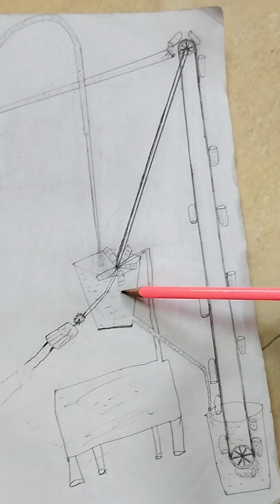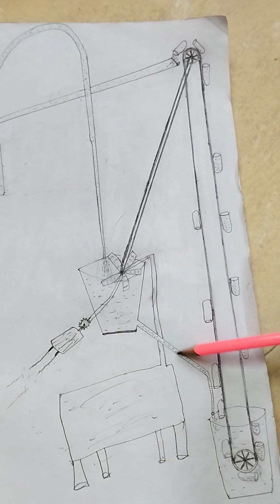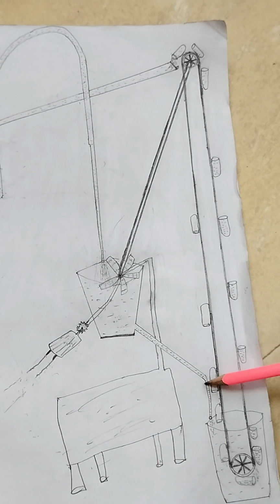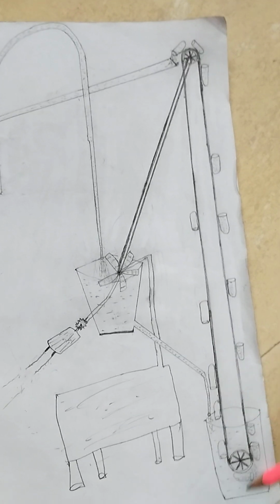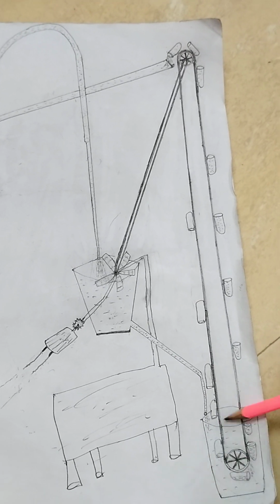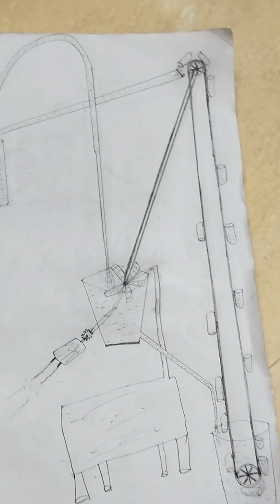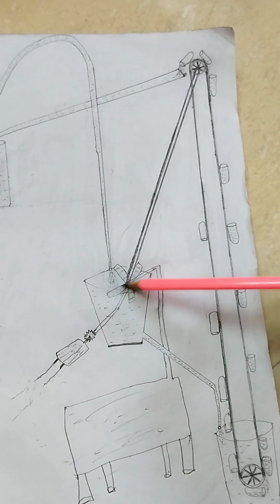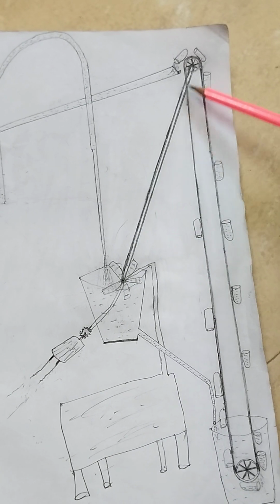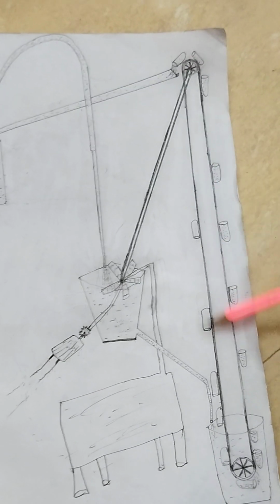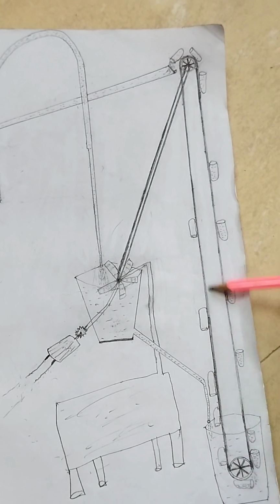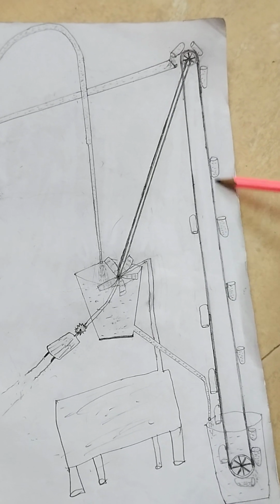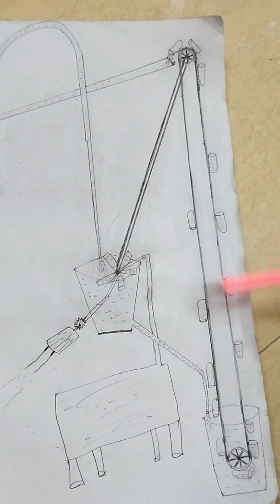With this procedure it is rotating the fan, and the water which is going down through this tube is filled into this big bucket. And now there is a chain connection given here to this wheel. Here is a wheel, down here is also a wheel, and this is a chain, it is attached.